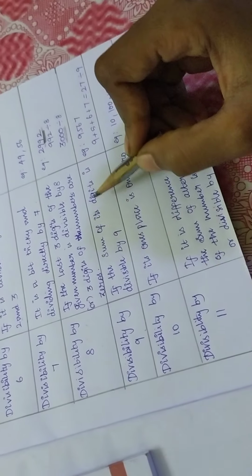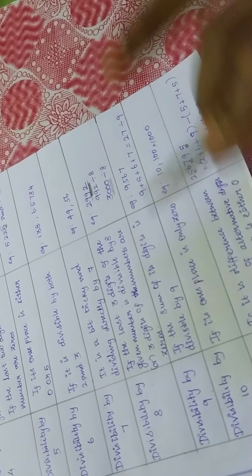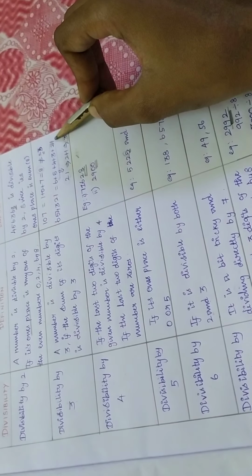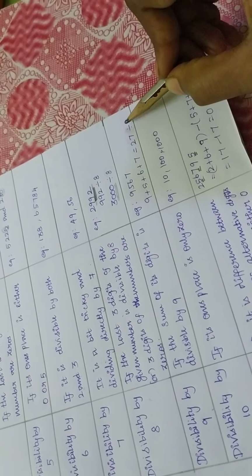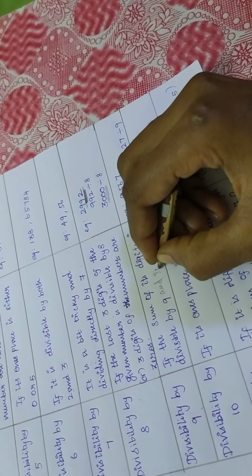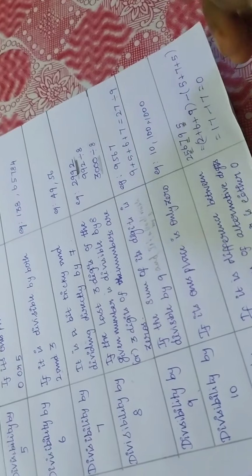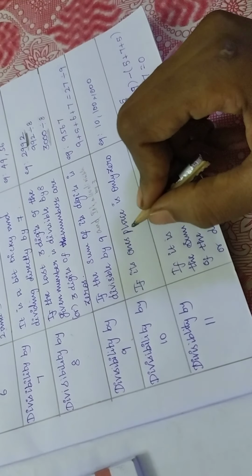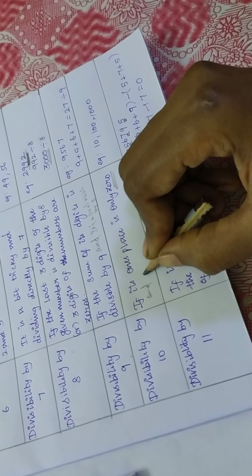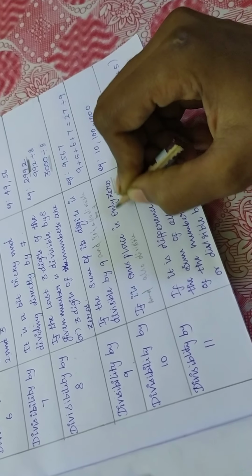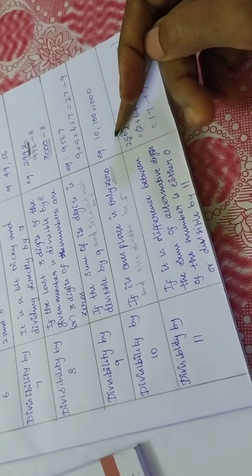Divisible by 9 is similar to 3. If the sum of the digits is divisible by 9, then the number is divisible by 9. The same for 3: if the sum of all the digits is divisible by 3, the number is divisible by 3. If the sum is divisible by 9, it is divisible by 9. It is also divisible by 3, obviously, because 9 is in the 3 table. And if a number ends in 0, it is divisible by 10, and also by 5, since the 5 table ends in 0 or 5.